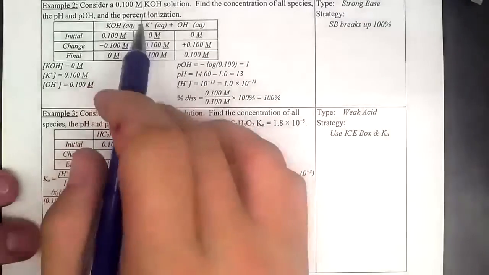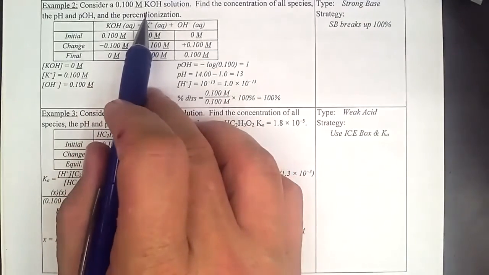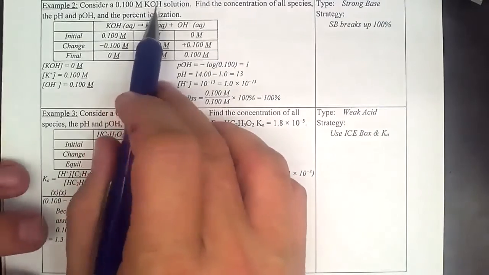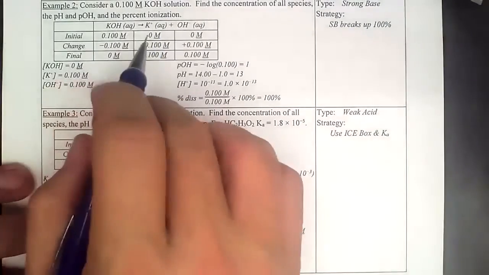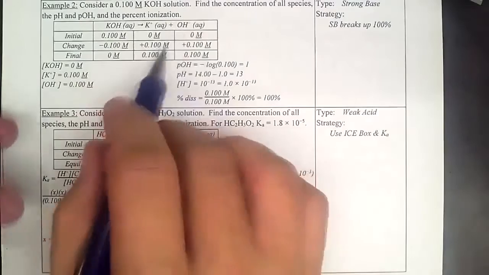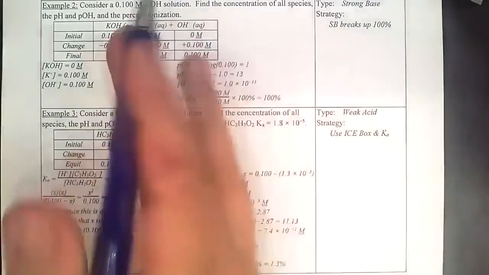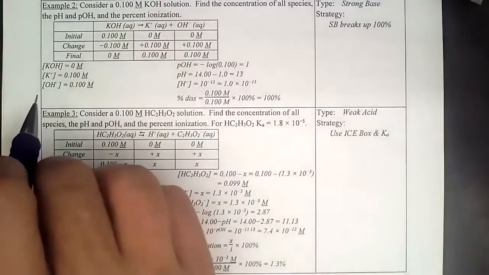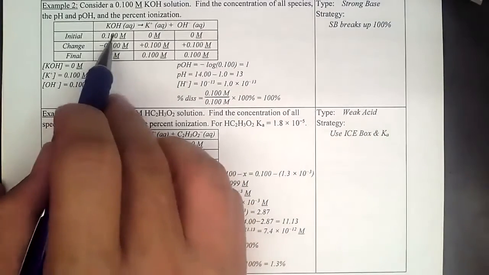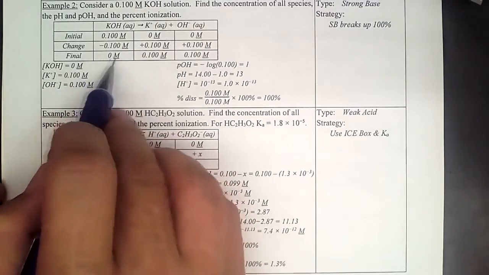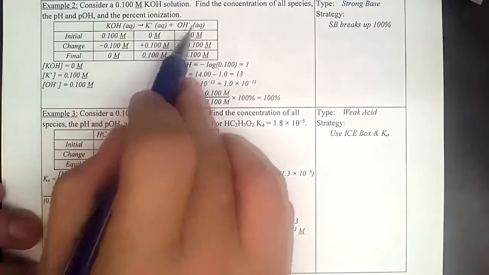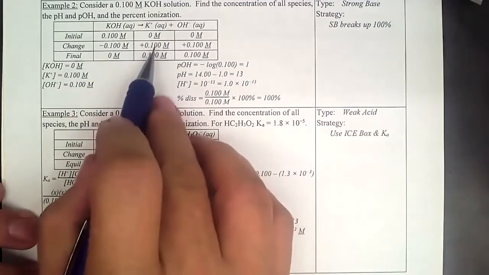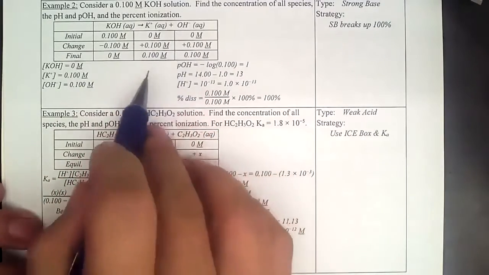Number 2, we have a strong base, which we know will completely dissociate upon hitting water. So all the OHs come off, and I don't really care about the K so much for a pH type problem, but I was asked for the concentration of all species. So let's not just cross it off this time. All of this dissociates, which leaves none of it. That creates one of these and one of those, so that molarities of those are identical.